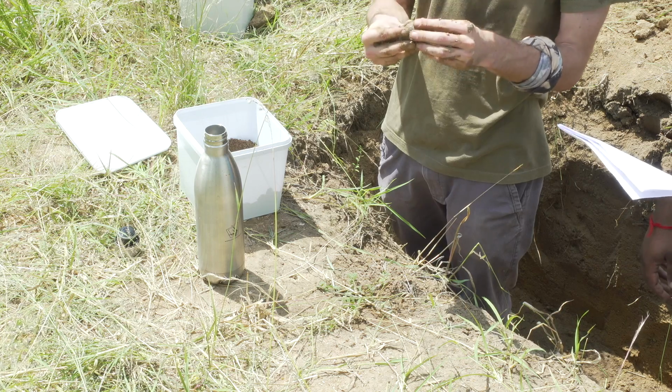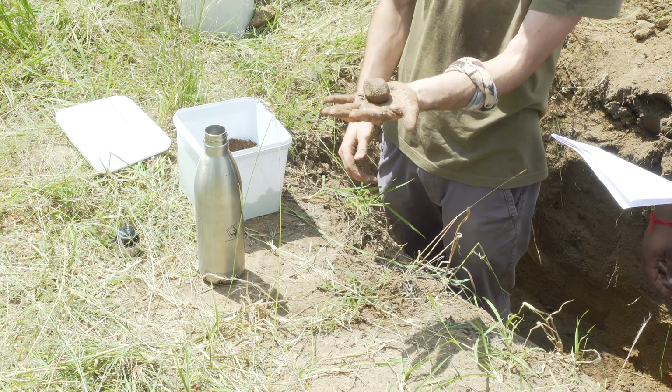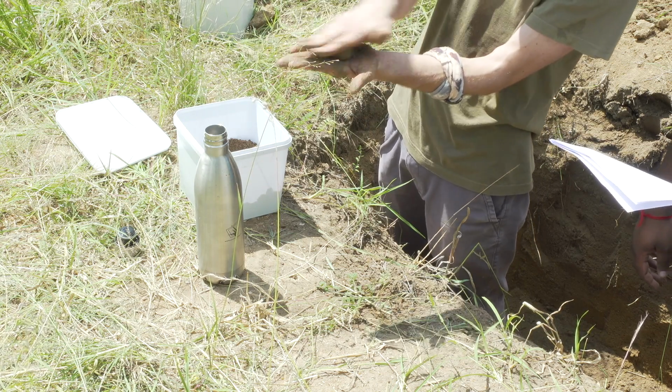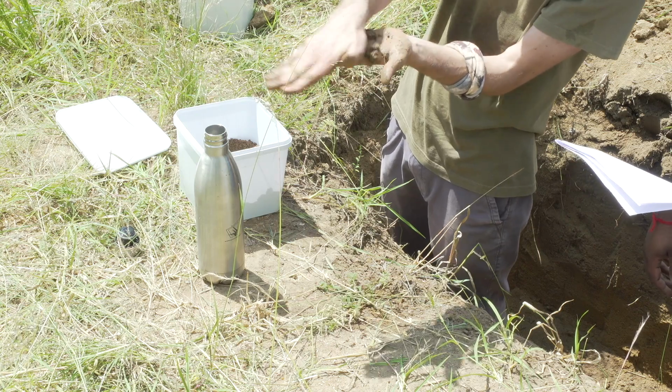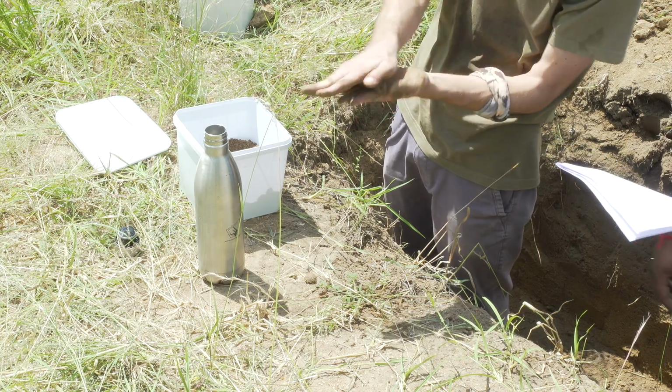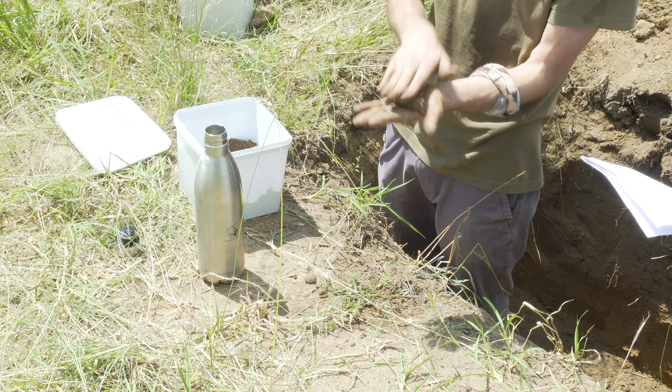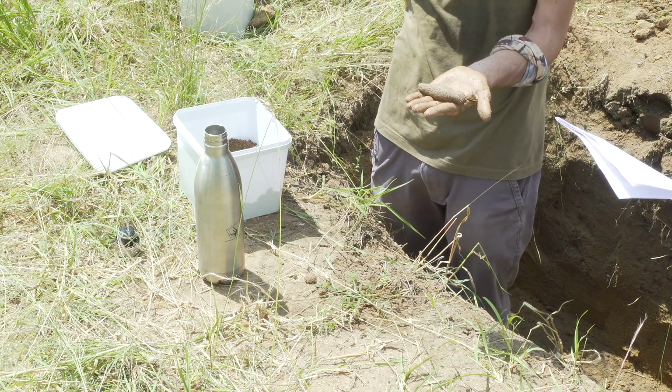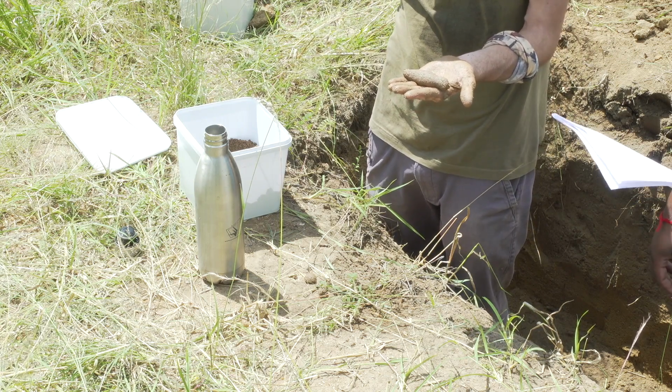The next step would be to try and form a sausage from that. So we have a ball. Now I must make the sausage. And it's breaking up. Even if I take a little bit and squish it up. Oh wow, we have a sausage, man. Well, if it's a sausage, it can be a loamy sand.